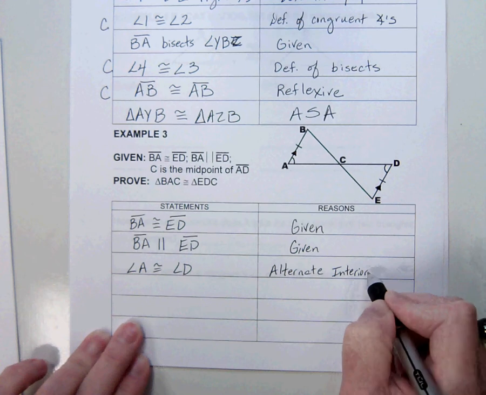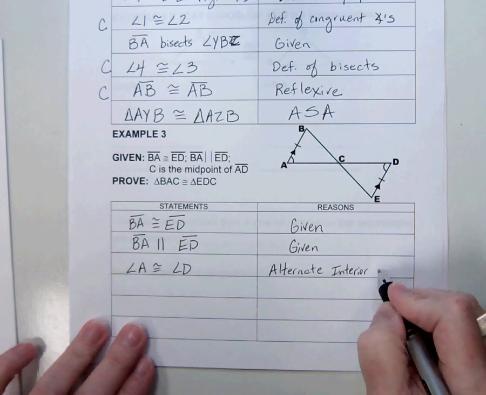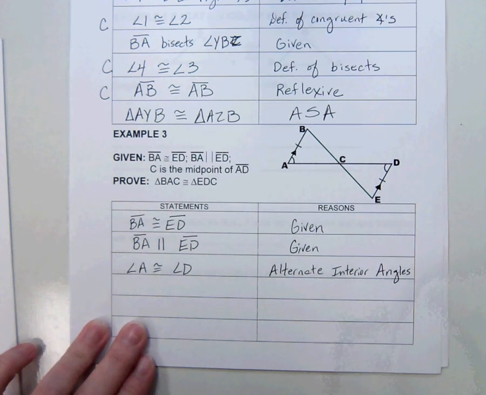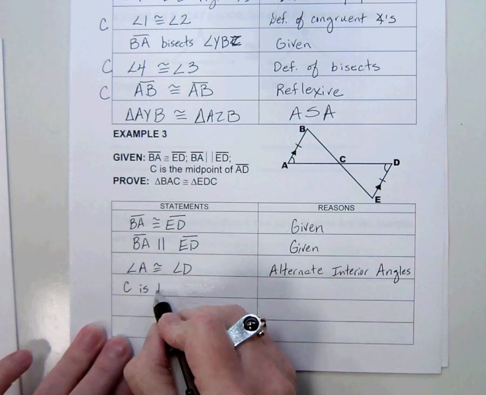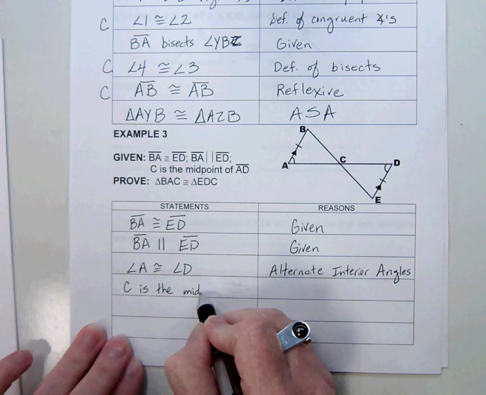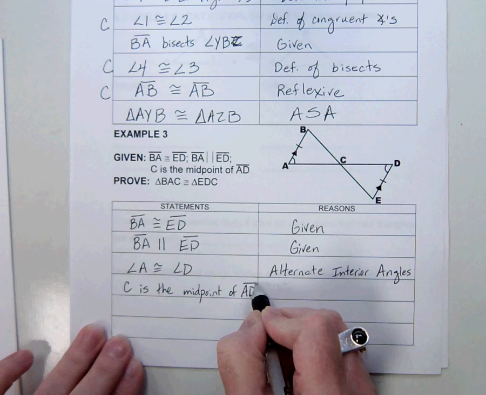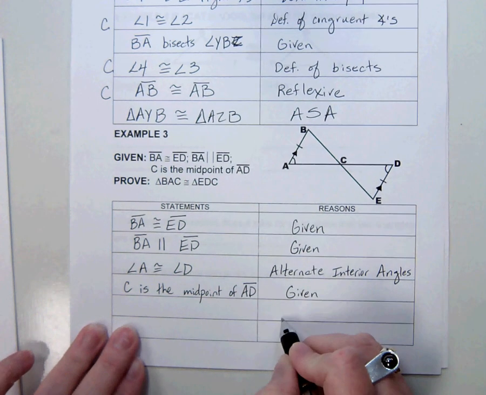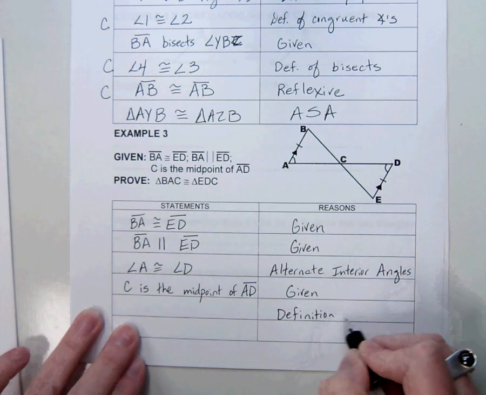This was taught in a previous chapter, so if you've forgotten it, come talk to me and I'll help you remember these. There's lots of different angle formations with parallel lines. Alright, looks like we have another given. C is the midpoint of AD, and that would mean the next line in, I'm going to have to do the definition of midpoint.